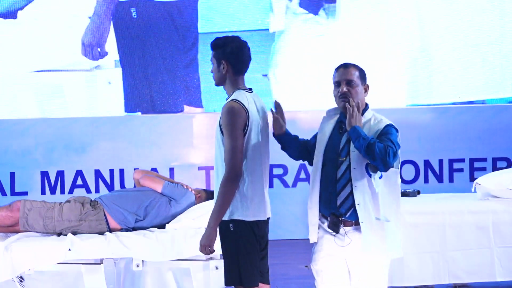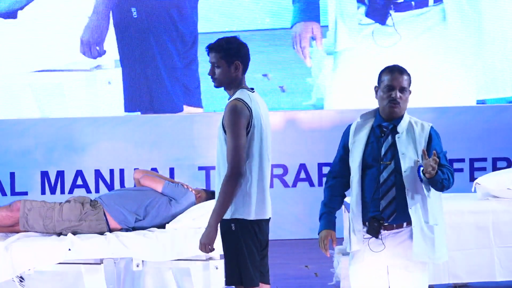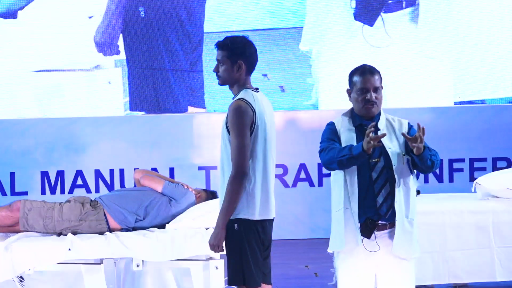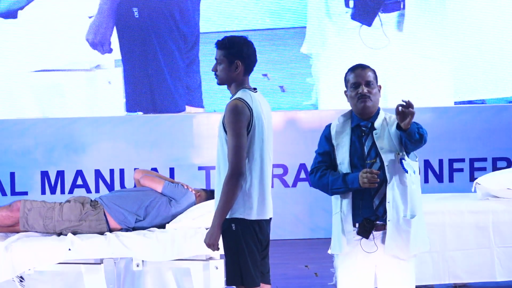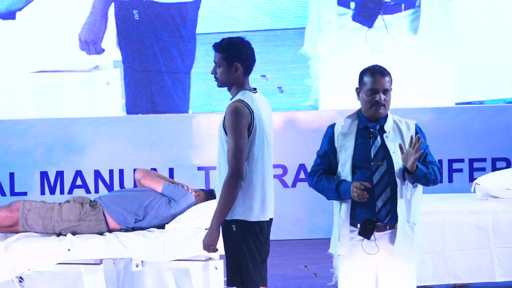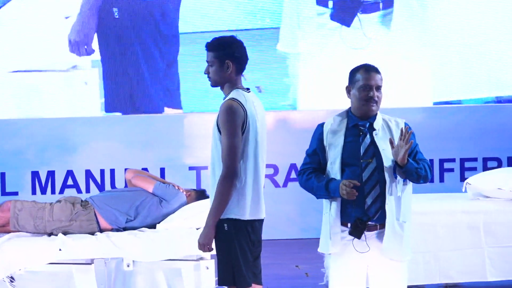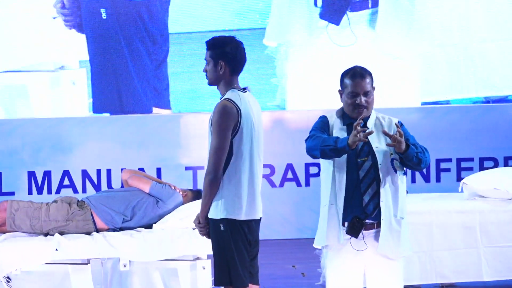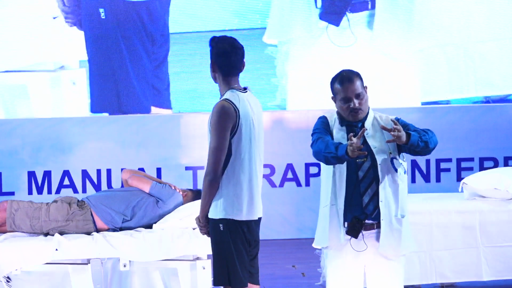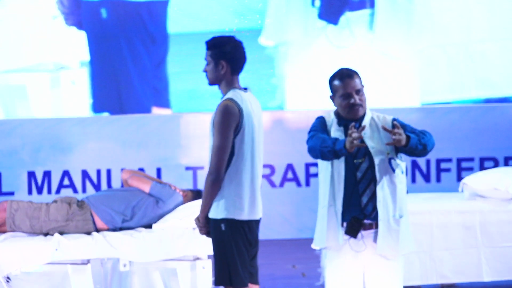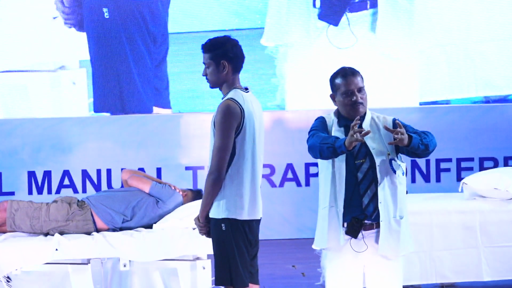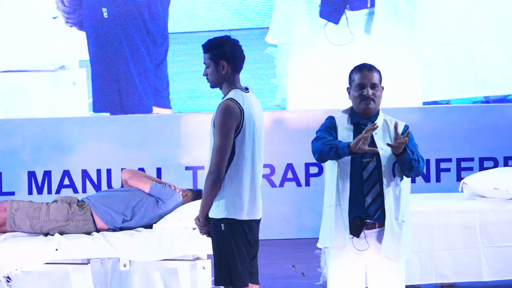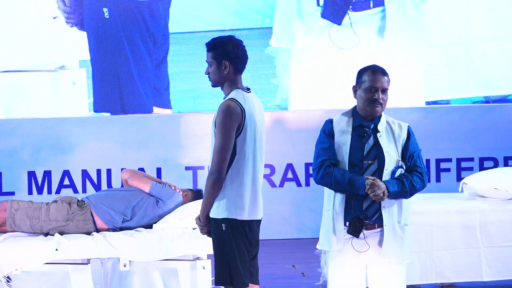In manual therapy, what is our objective? What do we exactly do? We are positioning the structures back to their original structural and functional optimum position. Now, we are discussing the pelvis and SI joint. If it is anteriorly rotated, we are putting the structures back to their original structural and functional optimum position.